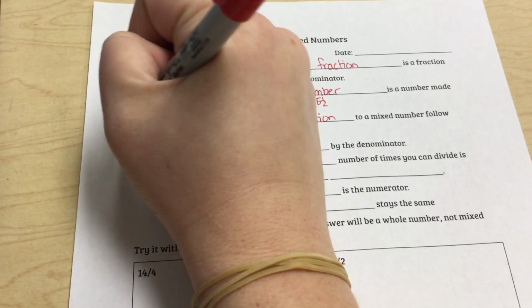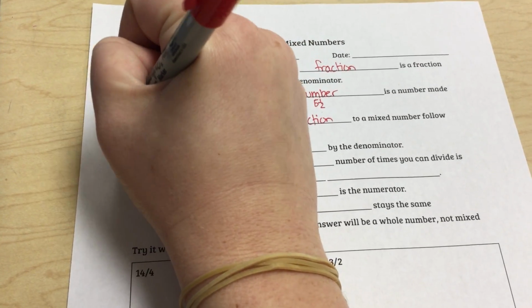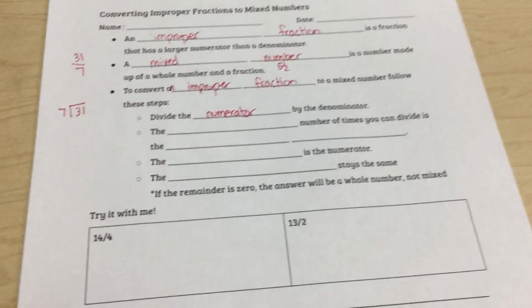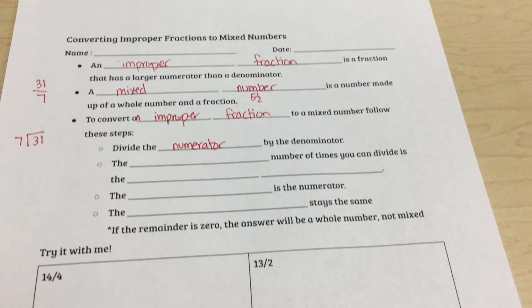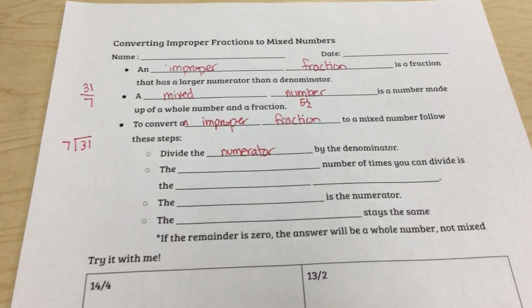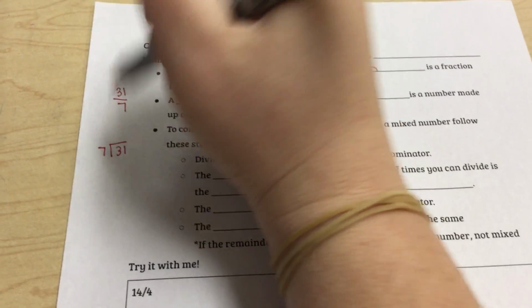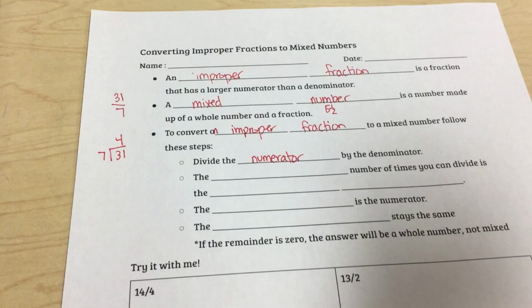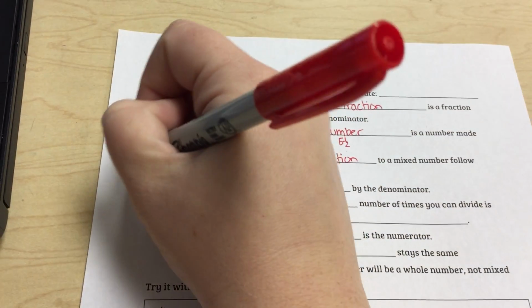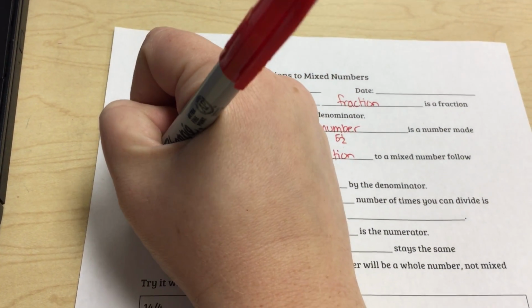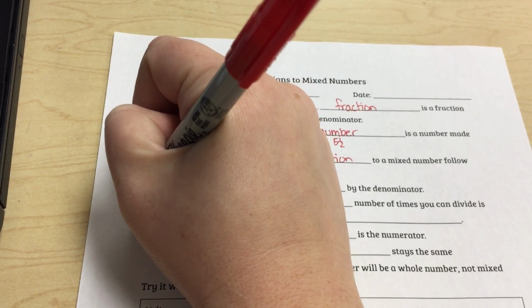31 divided by 7, and I would write it like this. 31 divided by 7. Our next step is to do the division. I know that 7 goes into 31 4 times. 4 times 7 is 28. When I subtract, I should get 3.